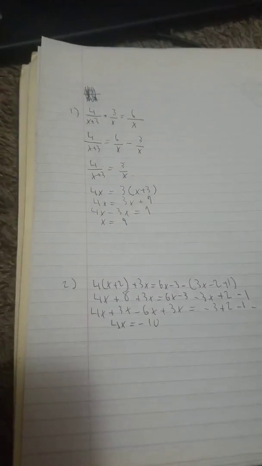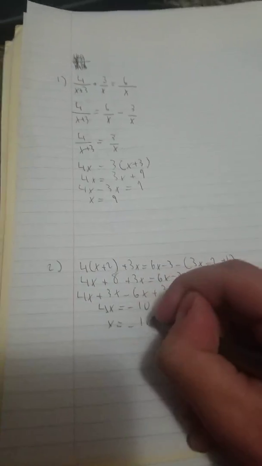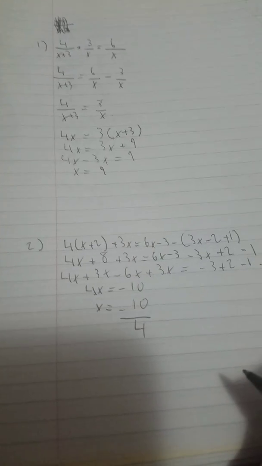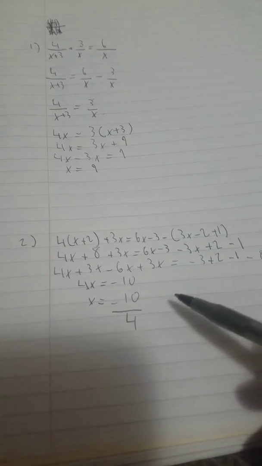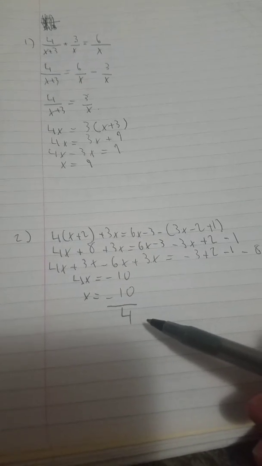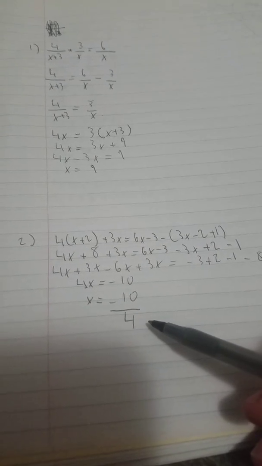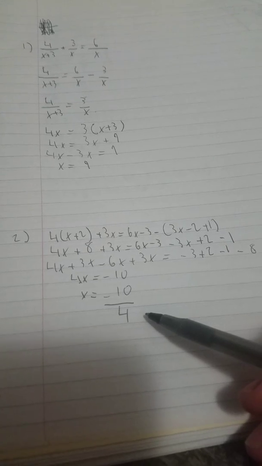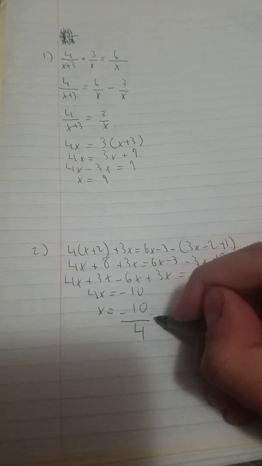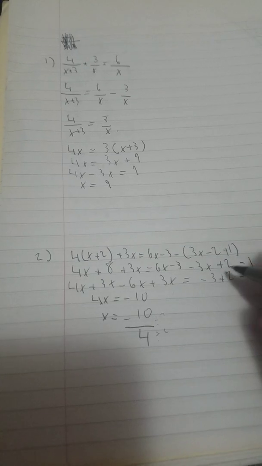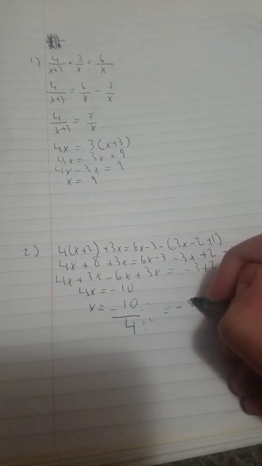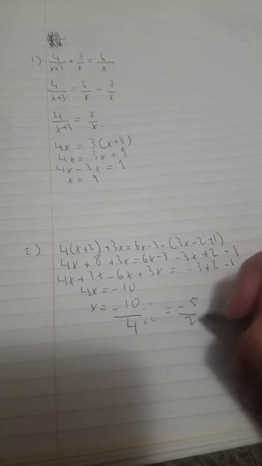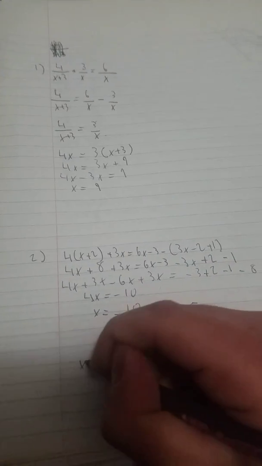We're not done yet, so we're just going to do x equals negative 10 over 4. We move the 4 to the other side, but since it's being multiplied by x, then it's going to be divided by the 10. So in this case, we're just going to simplify the fraction. Divided by 2, divided by 2. So it'll be negative 5 over 2. So x equals negative 5 over 2.